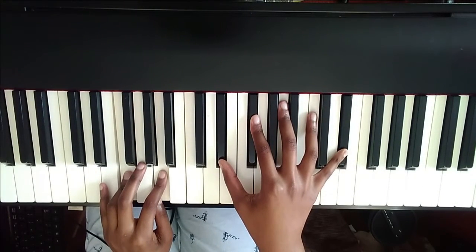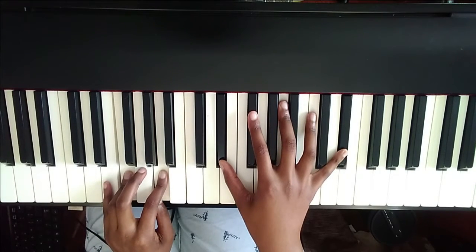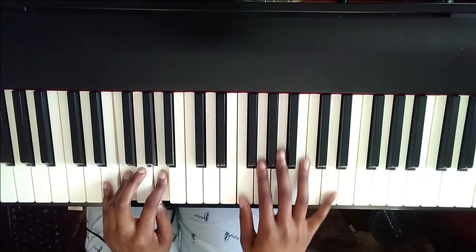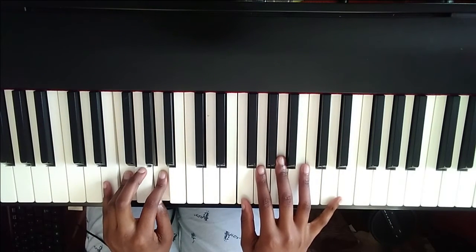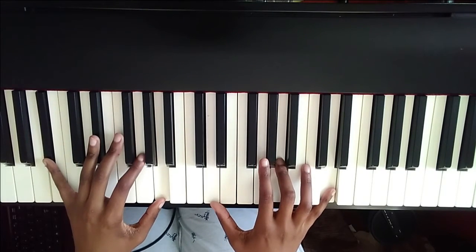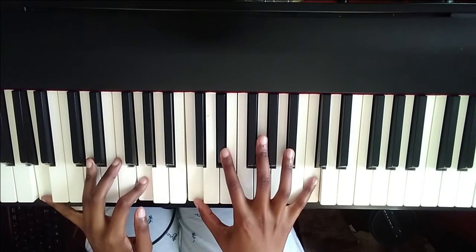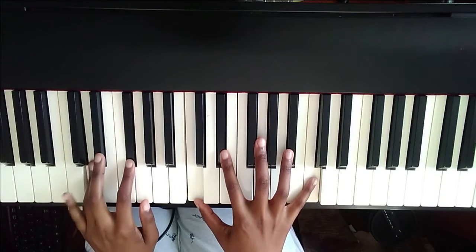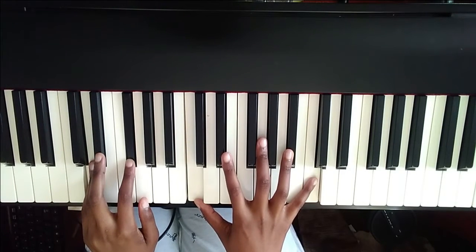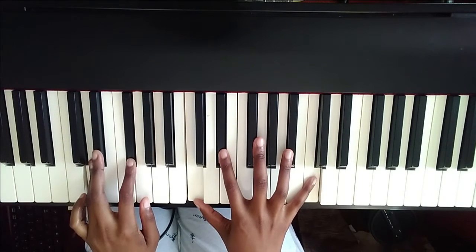So now I'm just flattening the G. So this becomes actually the flattened 9th of F7. And then I do this. Here I can keep this because this is actually the flattened 9th of D7. If you didn't notice before, the natural 9 would be this, right?